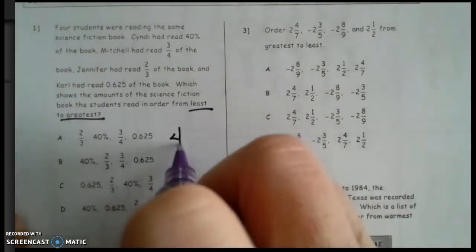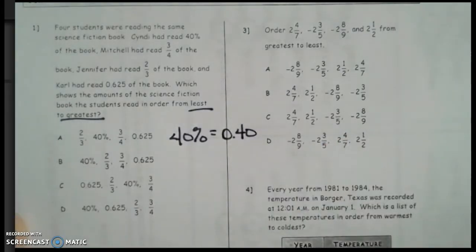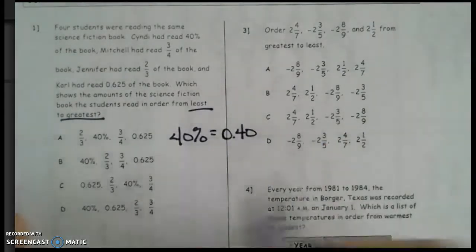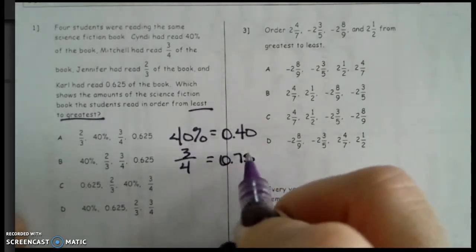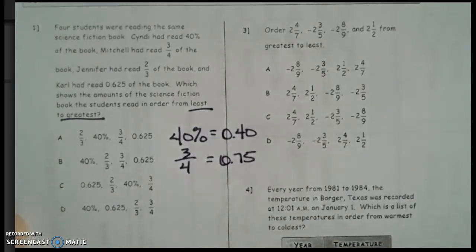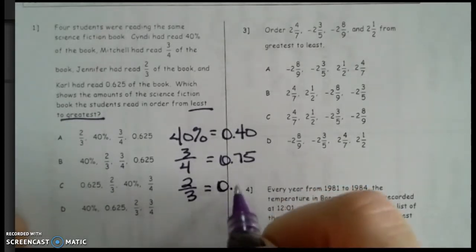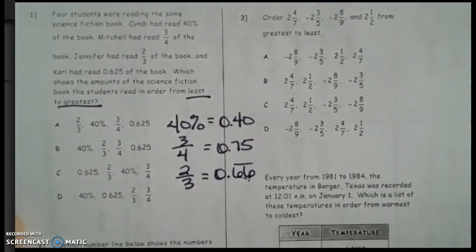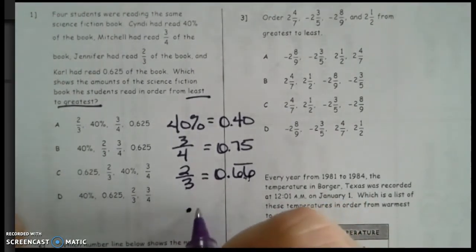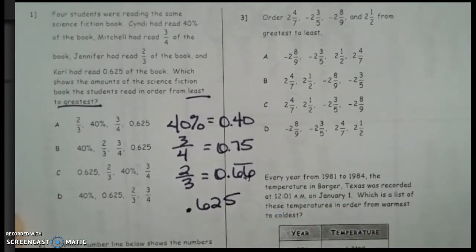So 40% as a decimal is 0.40. 3/4, when you divide 3 by 4, you get 0.75. 2/3 is 0.66 repeating. And then the last one is already a decimal. It's 0.625.